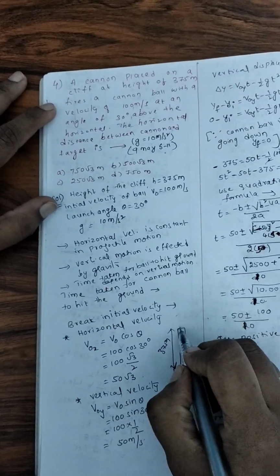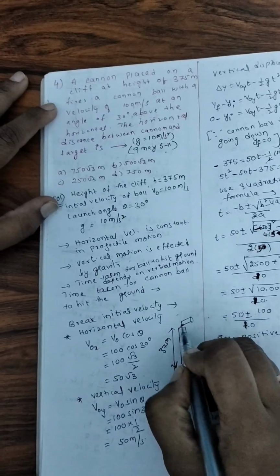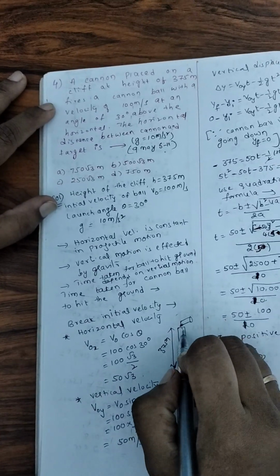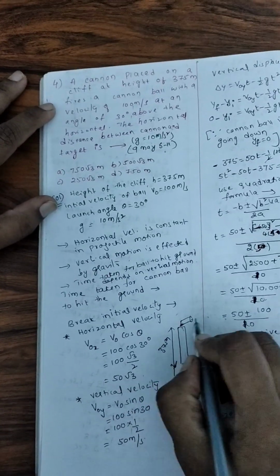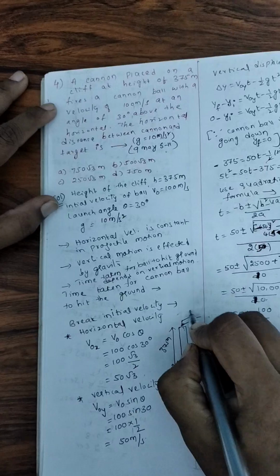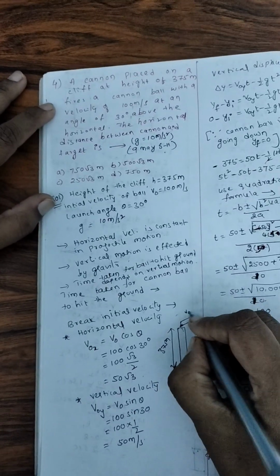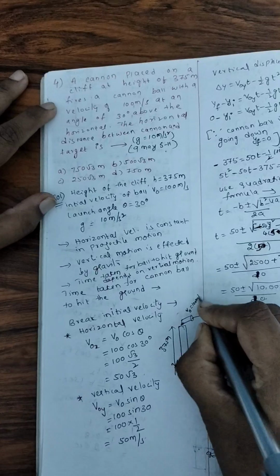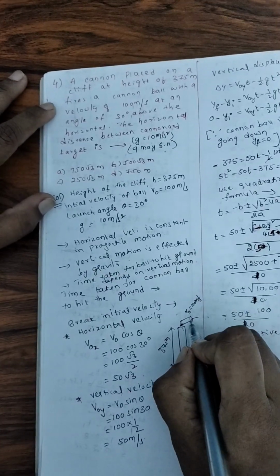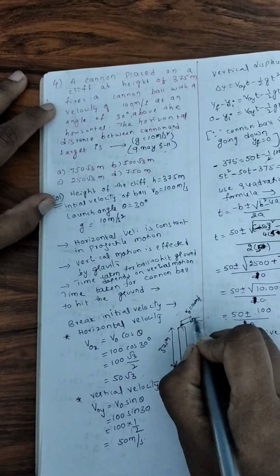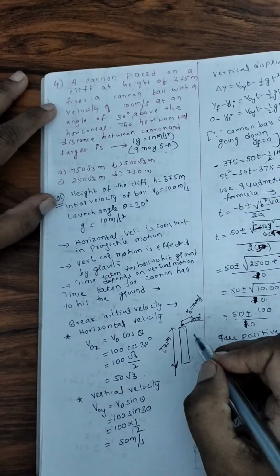He kept a cannon on this cliff and fired a cannonball with an initial velocity of 100 meters per second. It makes an angle of 30 degrees with the horizontal, above the horizontal.